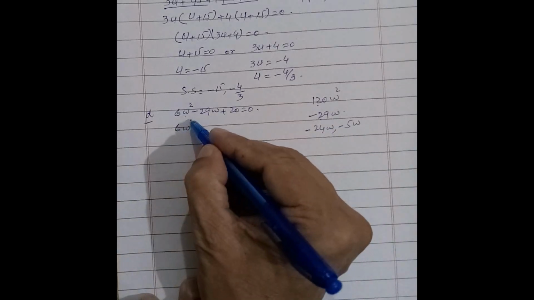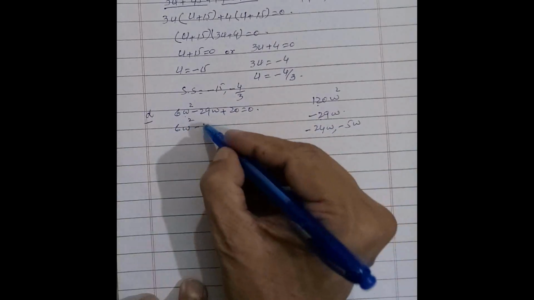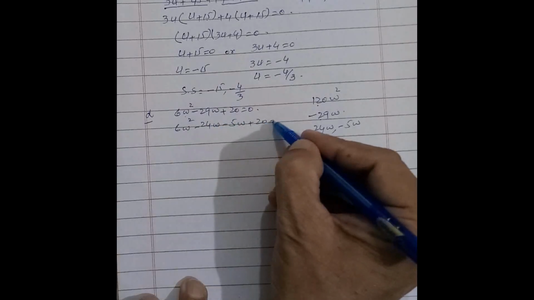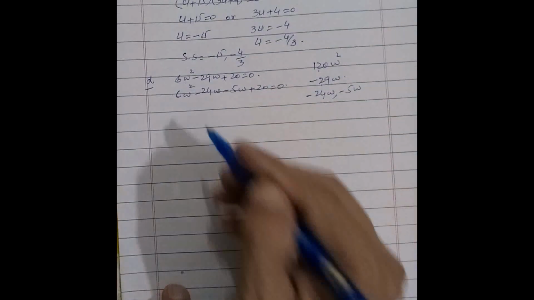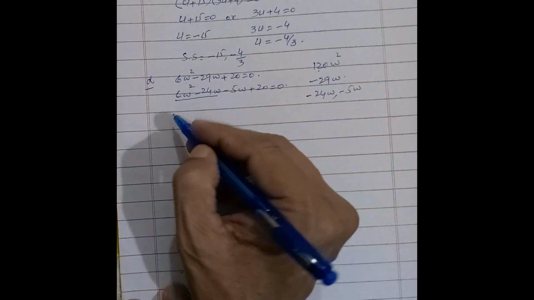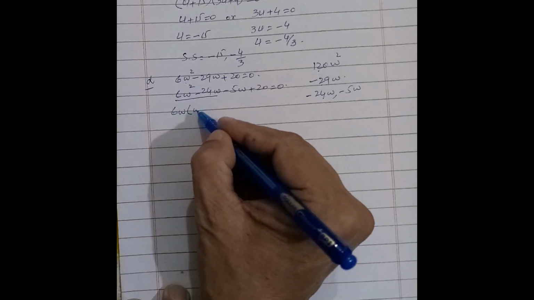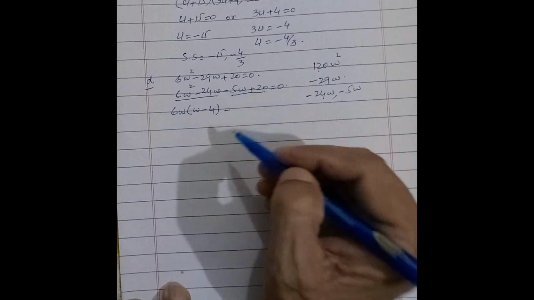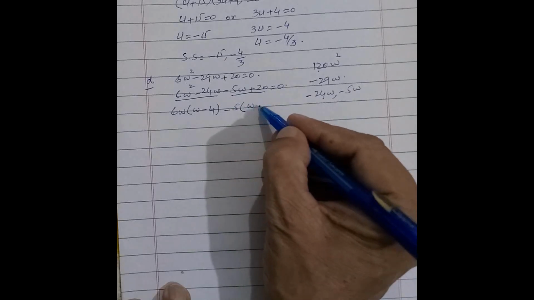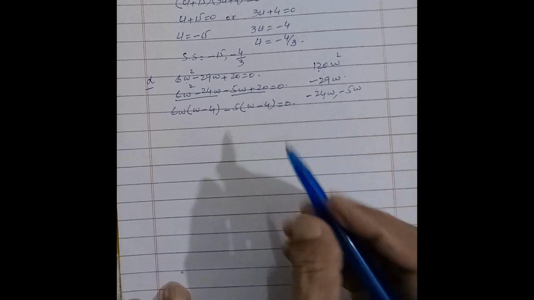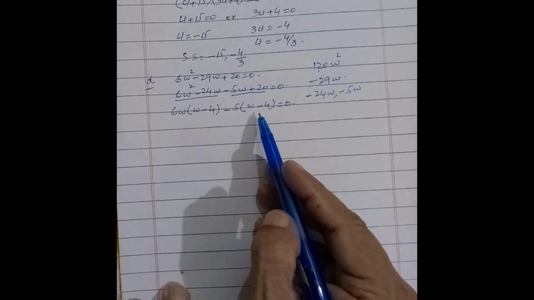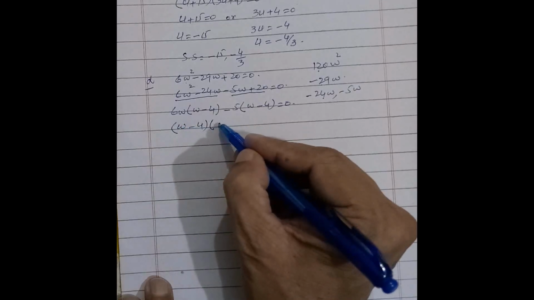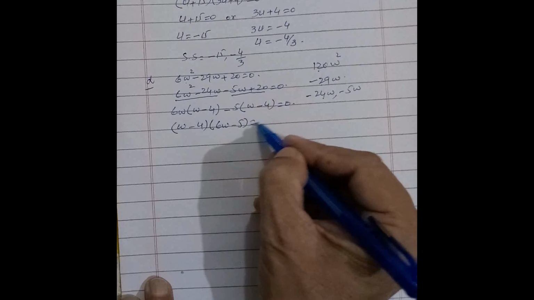So we write it 6w square minus 24w minus 5w plus 20 is equal to 0. Take common 6w from first two values. The remaining is w minus 4. And we take common from here minus 5. The remaining is w minus 4. These are two same values, so we take common w minus 4 and remaining is 6w minus 5 is equal to 0.